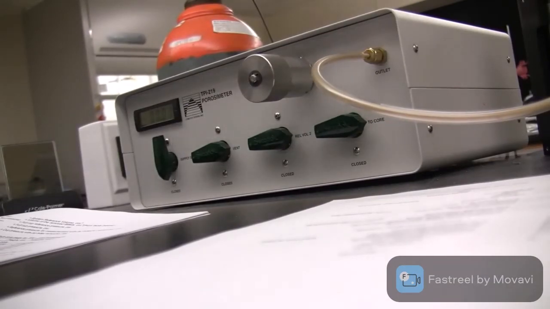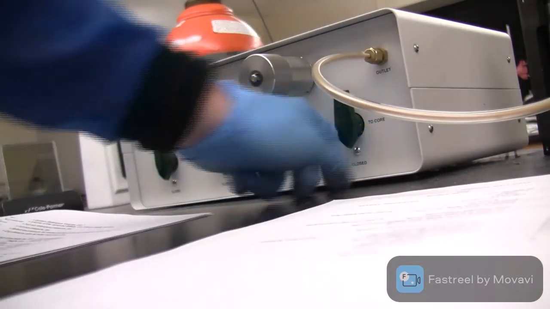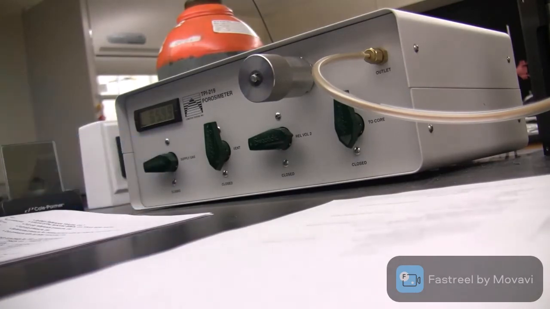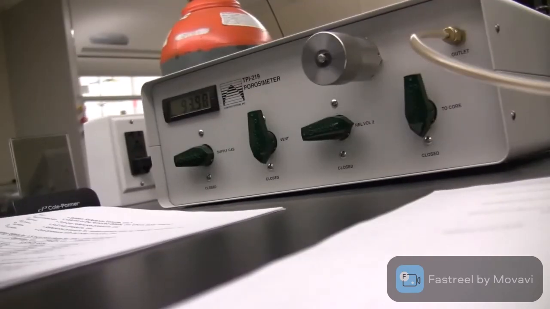And then we put it back in its locker here and make sure it's tight. So after that, we start repeating what we did again. So first close these two valves, open your supply gas, check go back to 95 or 94. And let's wait until it stabilizes.